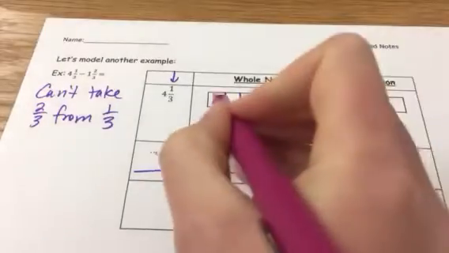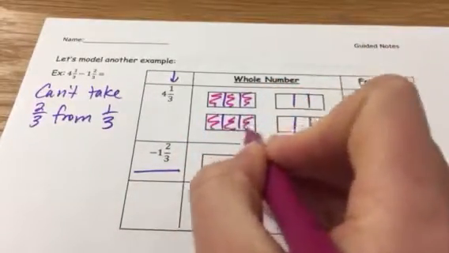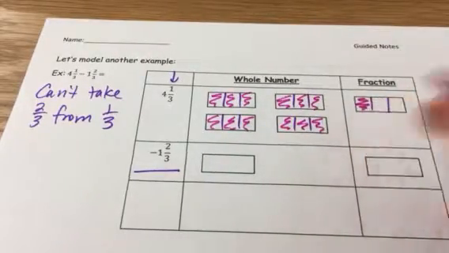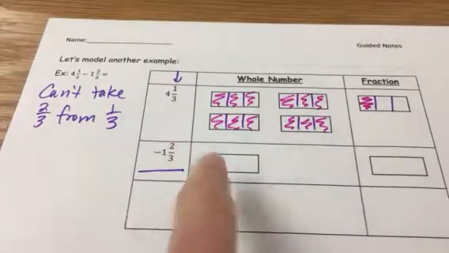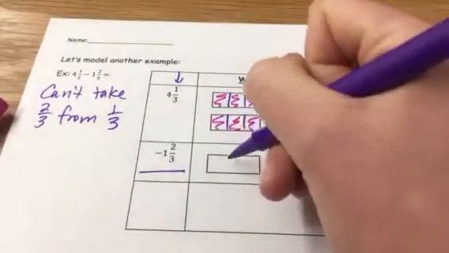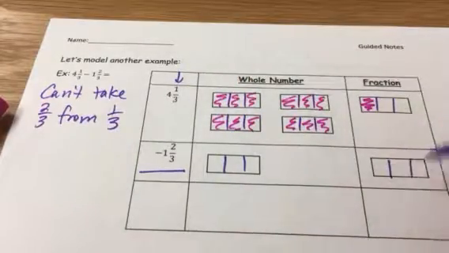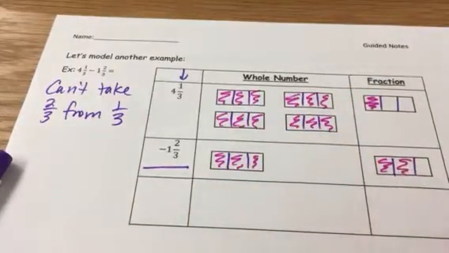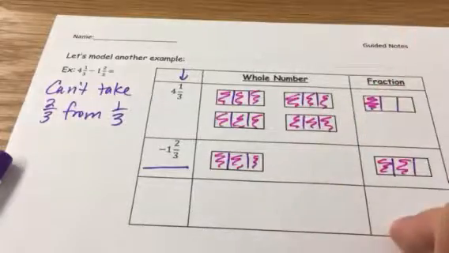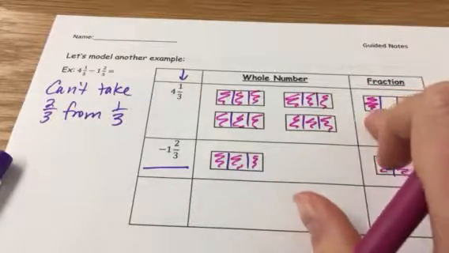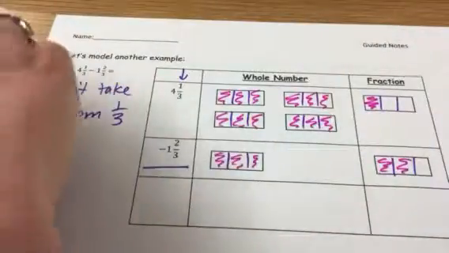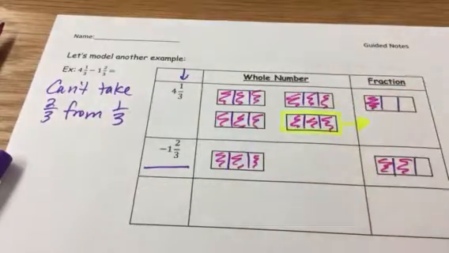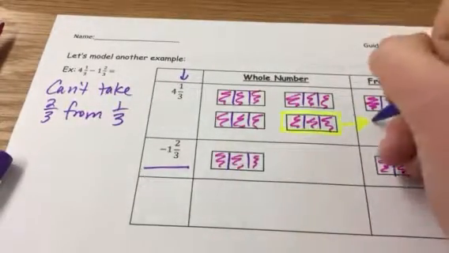Okay, and I've got 1, 2, 3. I'm going to shade all these guys in. And then I have 1/3 here, and I'm going to end up taking away 1 whole thing and 2/3. So again, here's our problem, is that I can't take away 2/3 because I only have 1/3. So what we're going to do is we're going to take one of our whole things, and we're going to bring it on over to the fraction column. So this is now going to live over here.